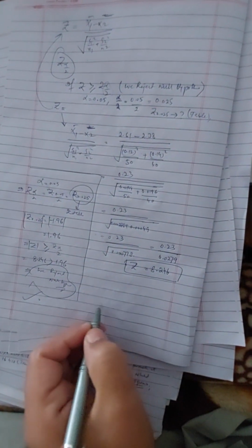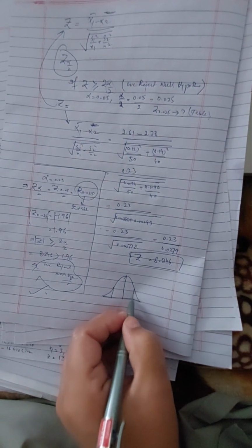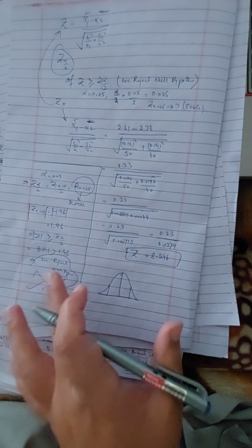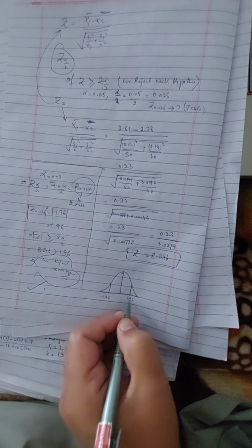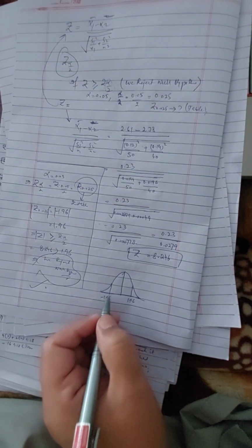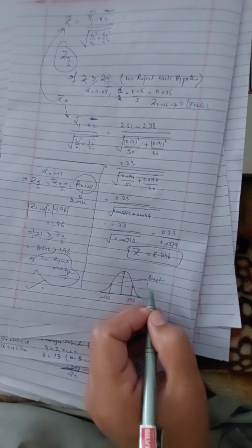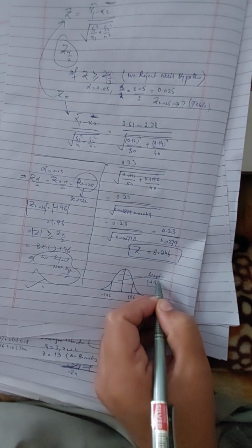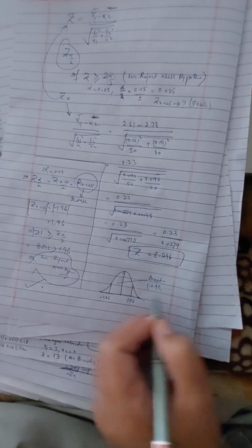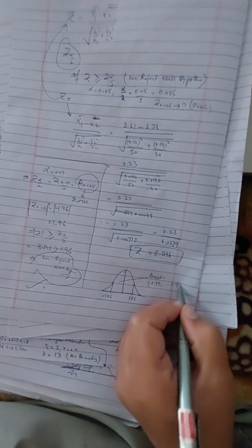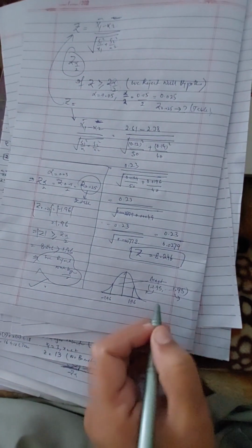Now if I do it in the graphical method, this is the rejection area. The rejection area lies beyond minus 1.96 and 1.96. This acceptance area is from minus 1.96 up to 1.96, and beyond on this side and on this side is the rejection area.